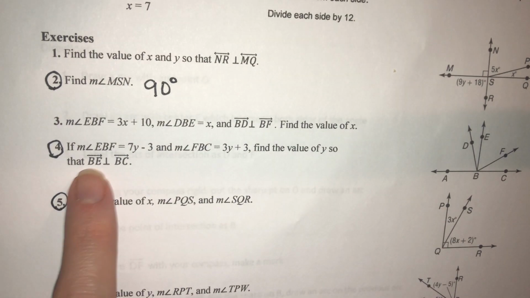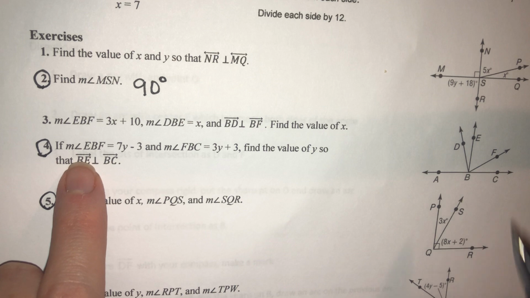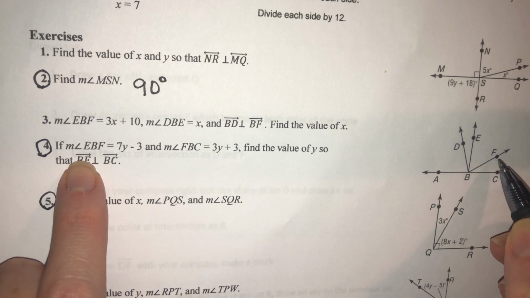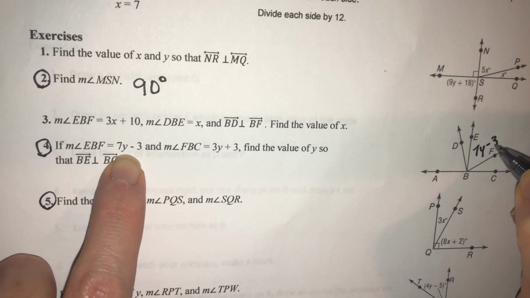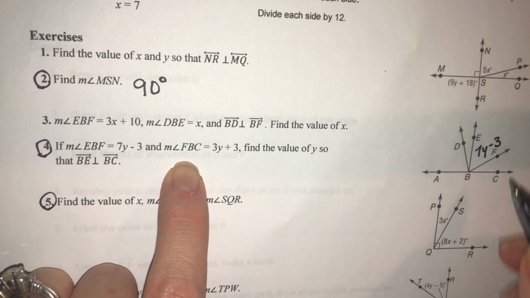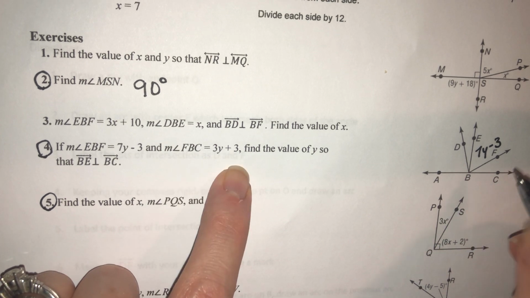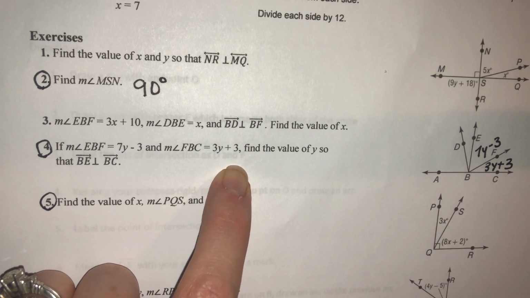Number 4, if the measure of angle EBF is 7y minus 3. So I'm going to write 7y minus 3 here in the picture. And the measure of angle FBC is 3y plus 3.